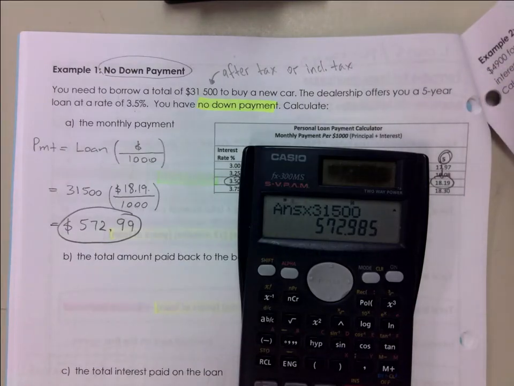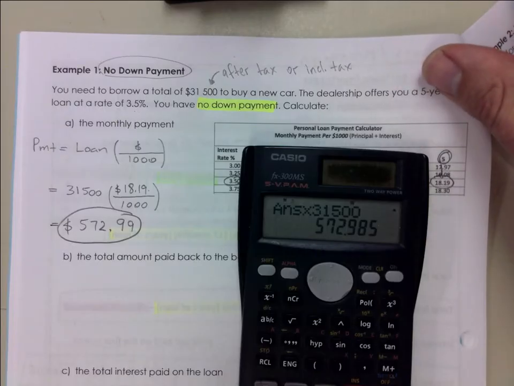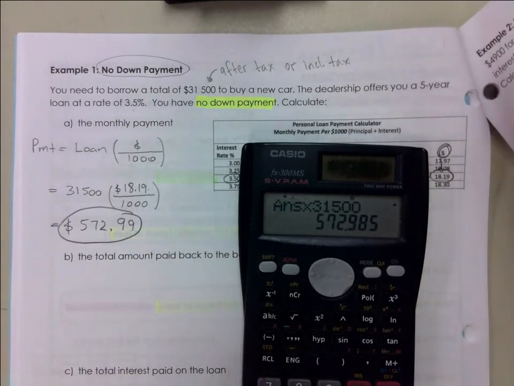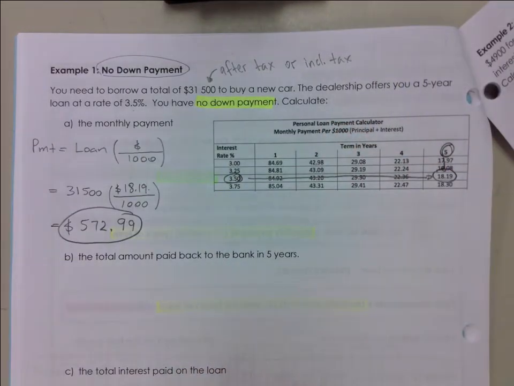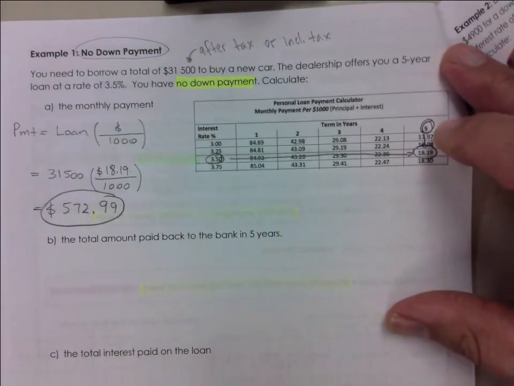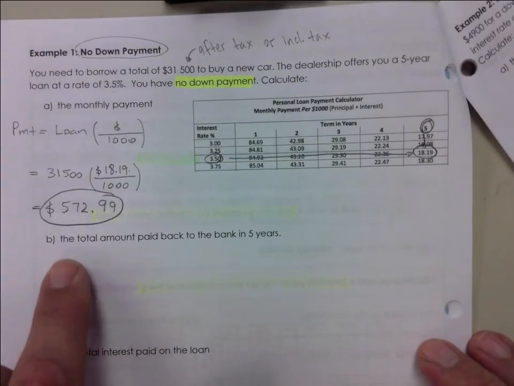That happens before you get your loan. Okay? That's already done. If it said 31,500 plus tax, then we would have to figure out the taxes, but usually a loan question doesn't make you calculate taxes. Usually, some of them will have, because I want you to kind of think big picture. Okay, so we got our payment, good.